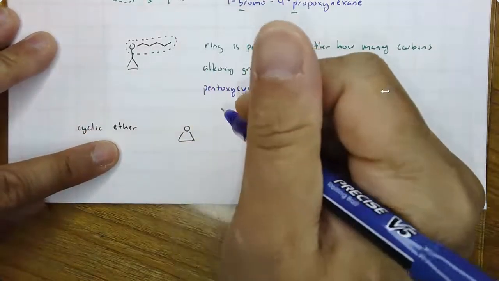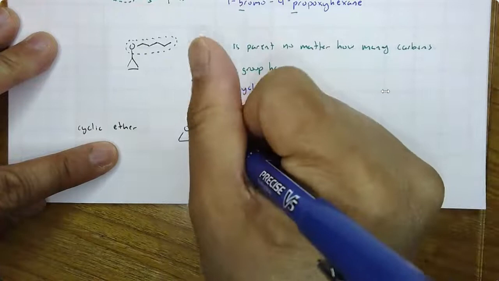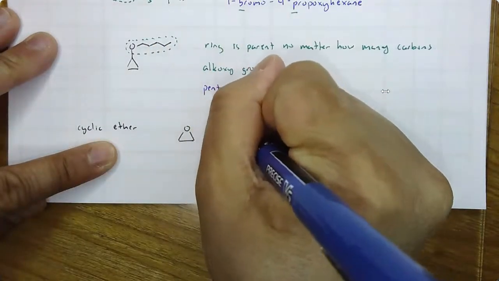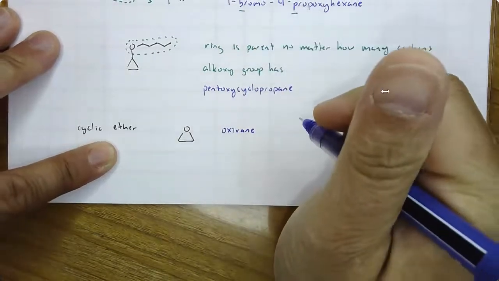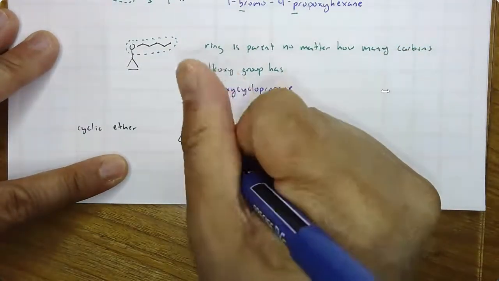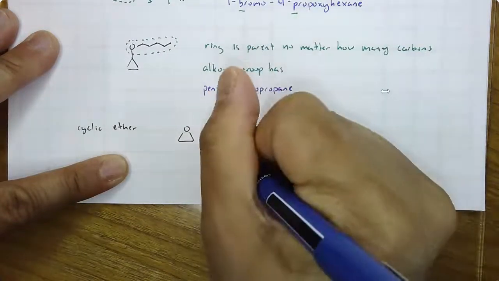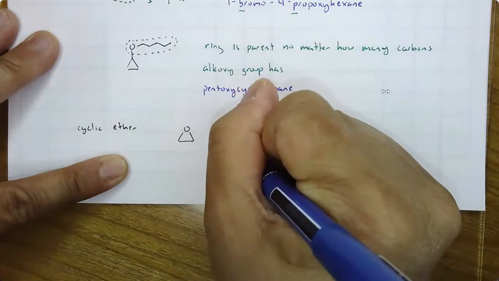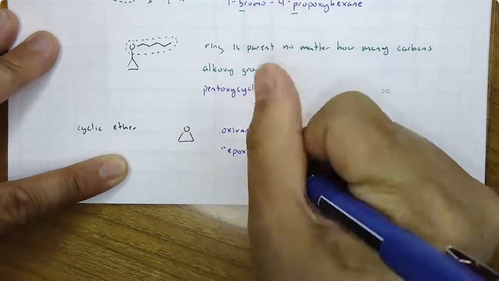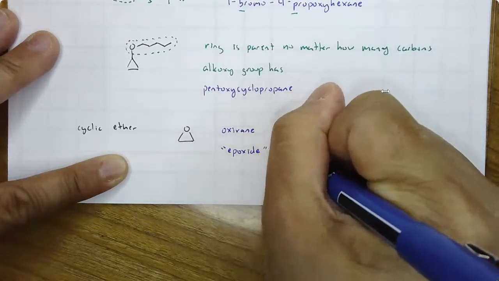There are a couple of acceptable IUPAC names. This specifically is oxirane. Okay. But in general, people know this as an epoxide. Or it's a class of molecule called epoxides.